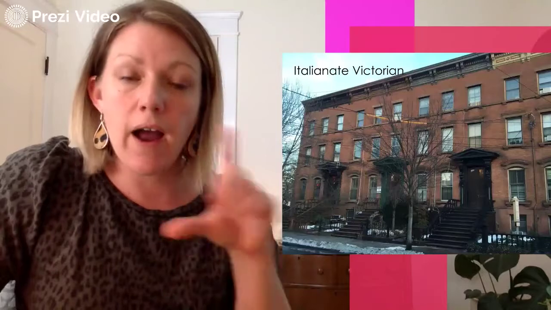So those are the brownstone style row of townhomes. Here's another example of the Italianate Victorian in a brownstone version. Again, you see those brackets holding up the roof at the top.